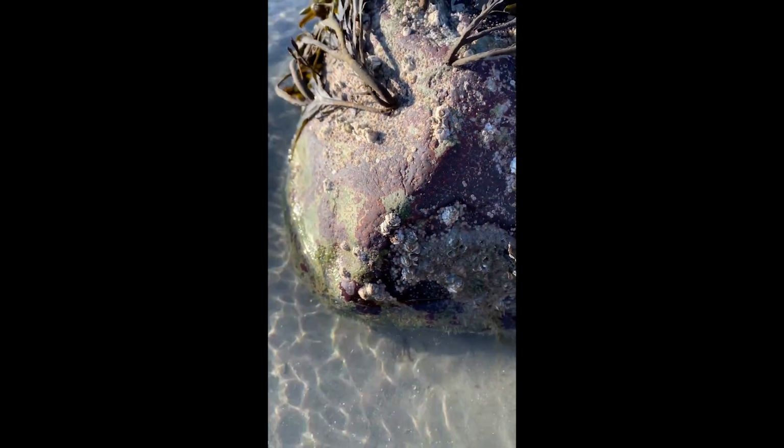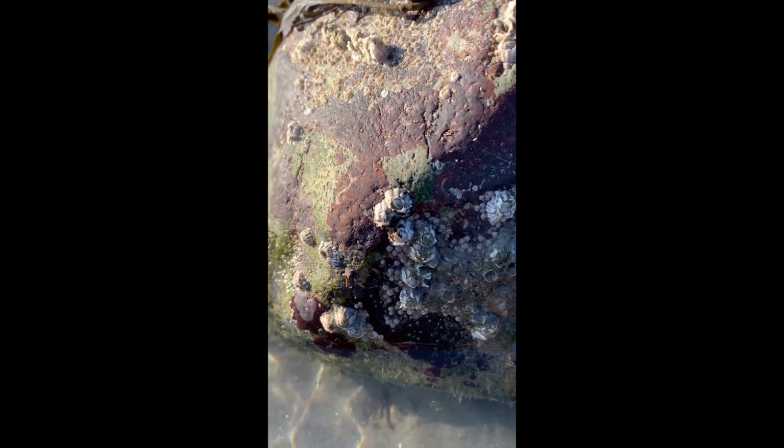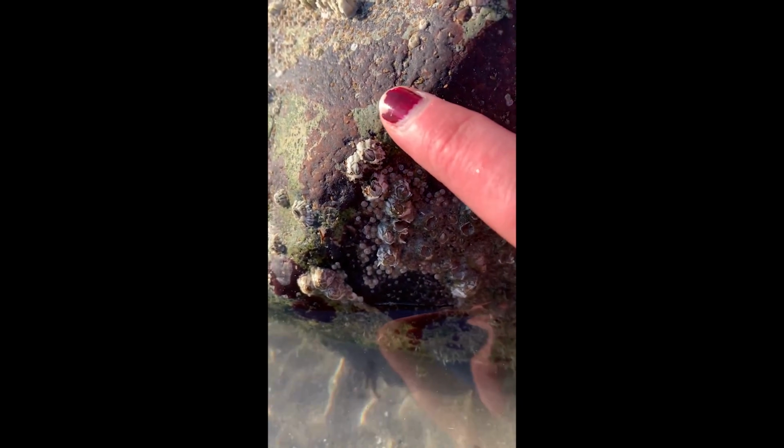There's all these little guys. Now, looking at the beach, you might not think there's all that much, but when you get really up close, you can see that there's these little things called barnacles. Now, to get an observation of something like this, you probably only need 1 or 2 pictures, but a really important thing for this is to get scale.